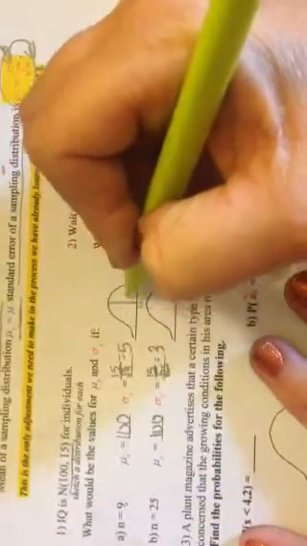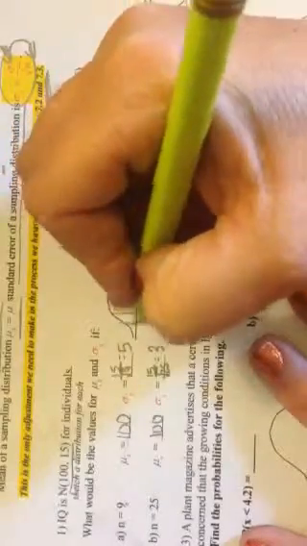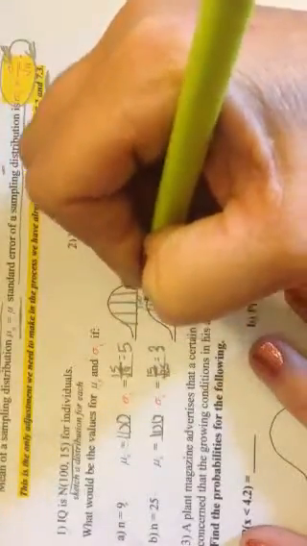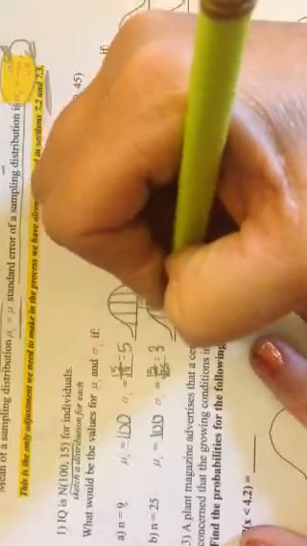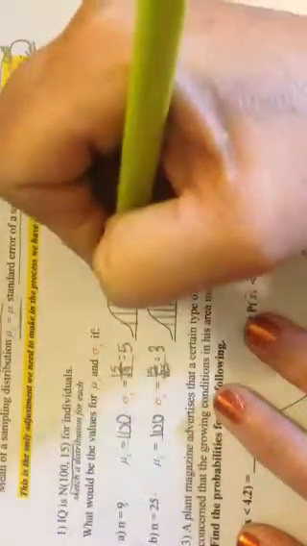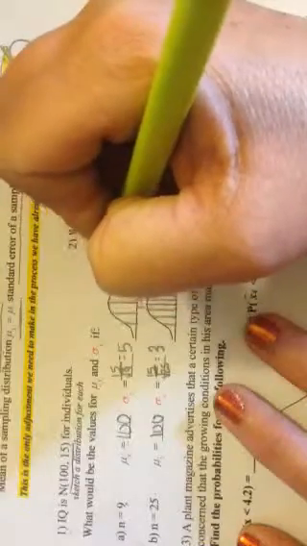And what that does is that makes the picture a little bit more normal if we drew our standard deviations. It's really hard to tell from these pictures, but what happens is this one gets really tall and this one just kind of stays spread out.